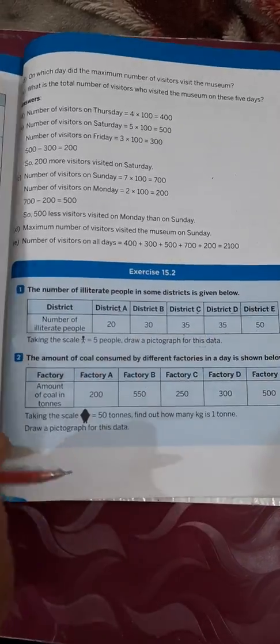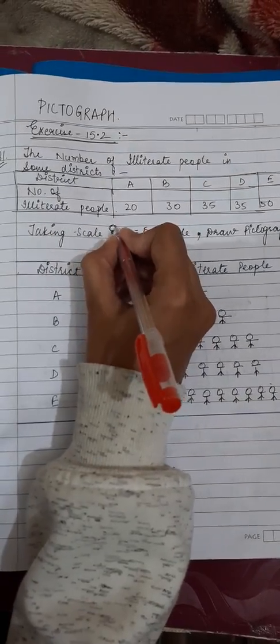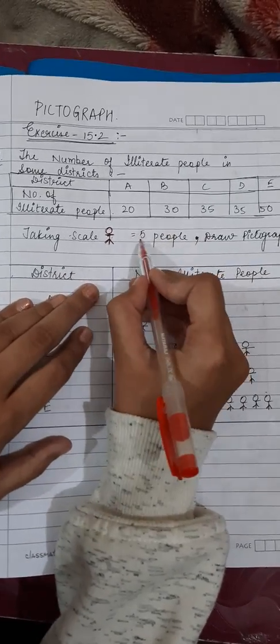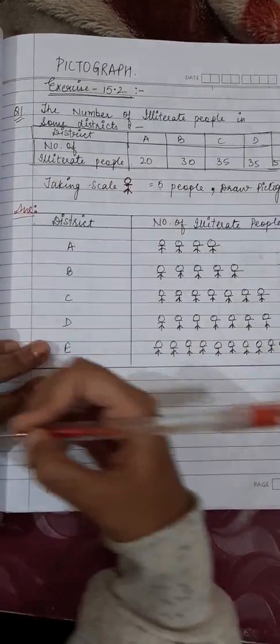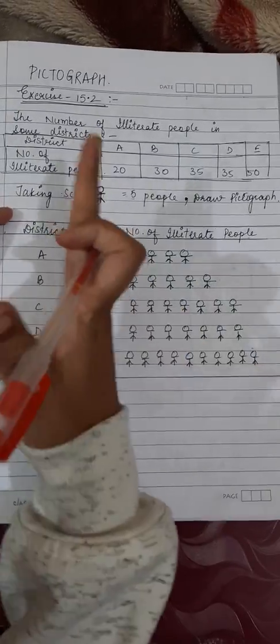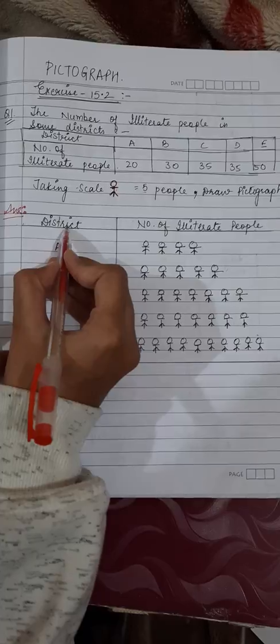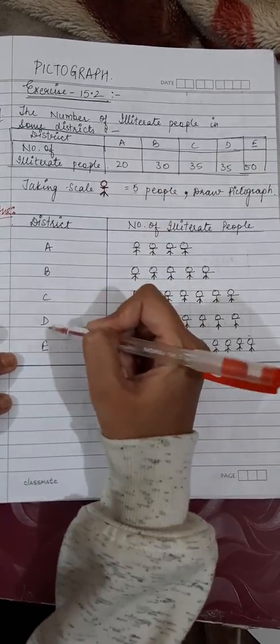You have to create such type of table in which the scale is given to you. Now that means for this one symbol, this one symbol means 5 people. Okay, now how you're going to draw this? Let us see. Pictograph for this is, on the left side you are going to write all the districts. Heading will be district, and then you will write here A, B, C, D, E.